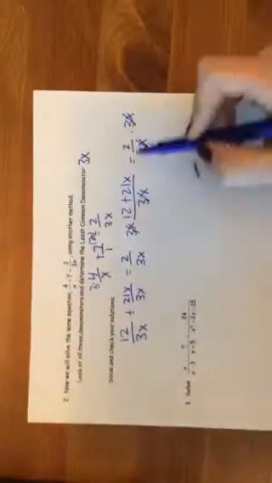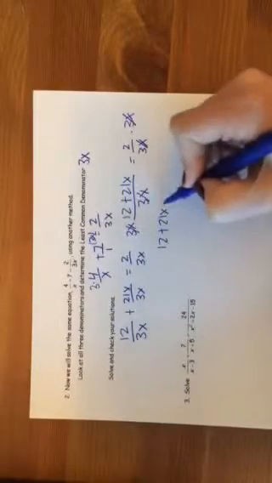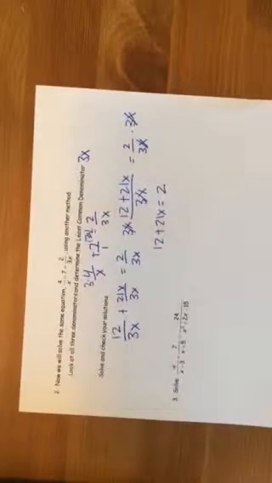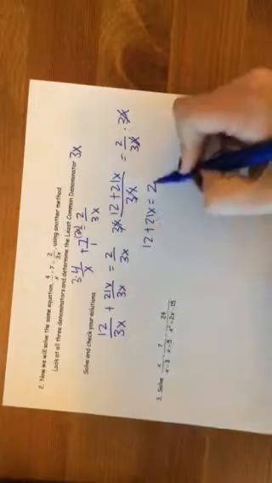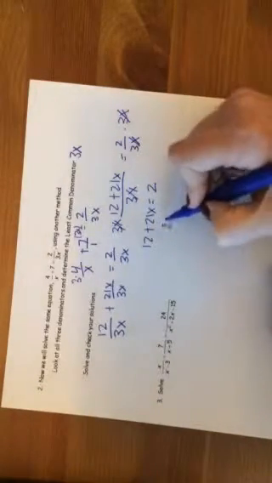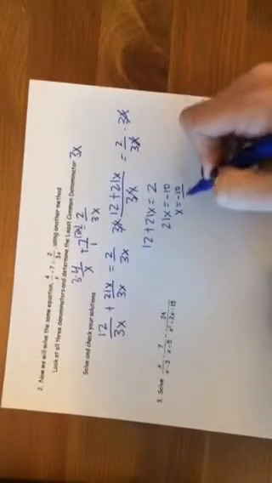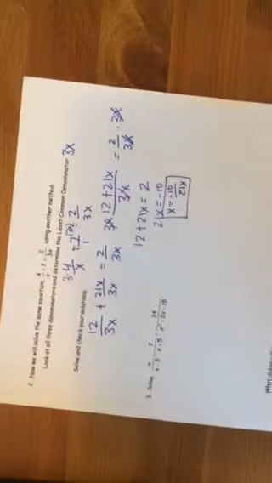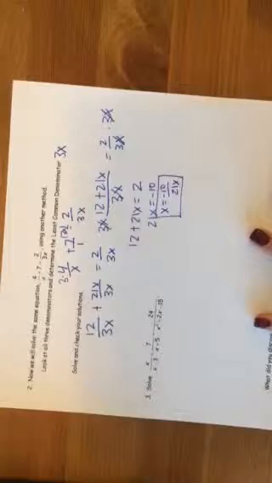So what I end up having is 12 plus 21x is equal to 2 because my denominators canceled out. And then I end up solving for x. So I get 21x equals negative 10 and x equals negative 10 over 21, which is what I got on the other side. So just a different way of going about it.